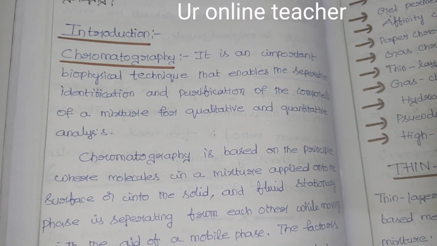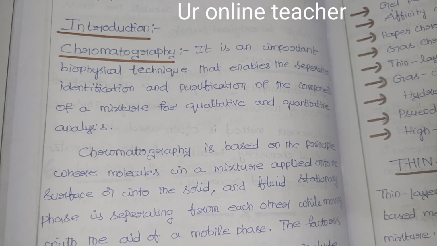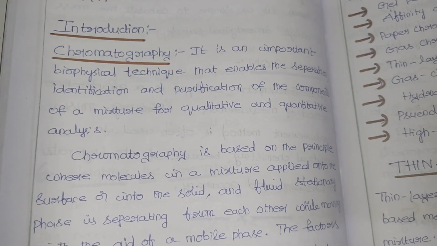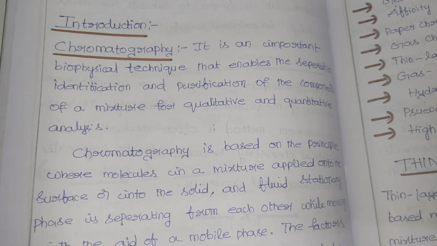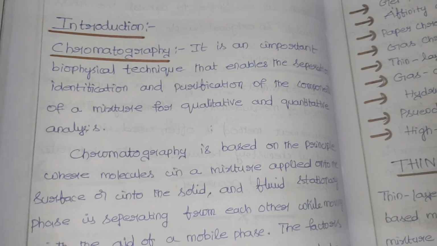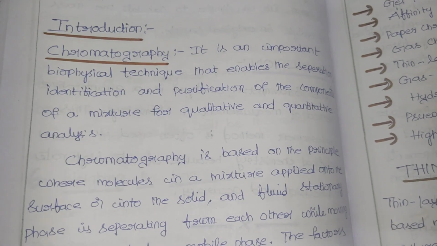Hi students, today I am going to explain what is chromatography. It is an important biophysical technique that enables the separation, identification and purification of the components of a mixture for qualitative and quantitative analysis. So chromatography is a very important technique. It is a biophysical technique.